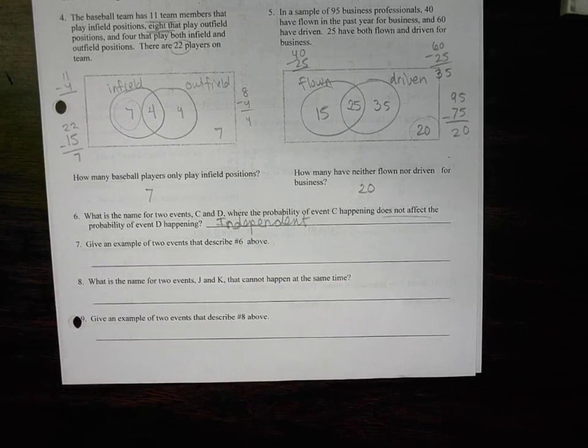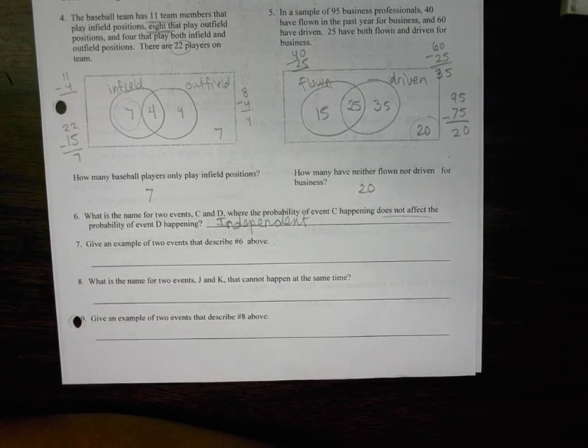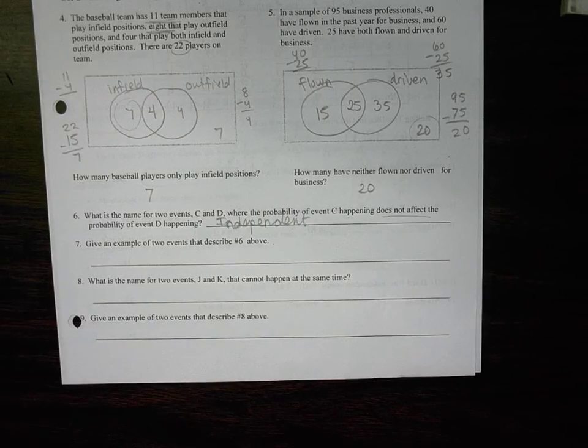All right, write that down. Independent. Give an example of two events that describe number 6 above. Who can give me an example of two events that are independent? Yes. Flipping a coin. If you flip a head and then you go to flip again, does that head affect your second flip? No. All right, anyone else?